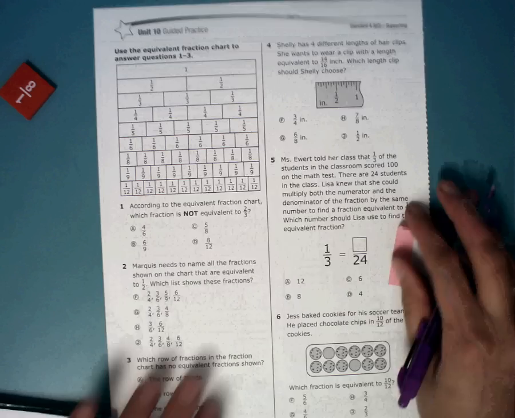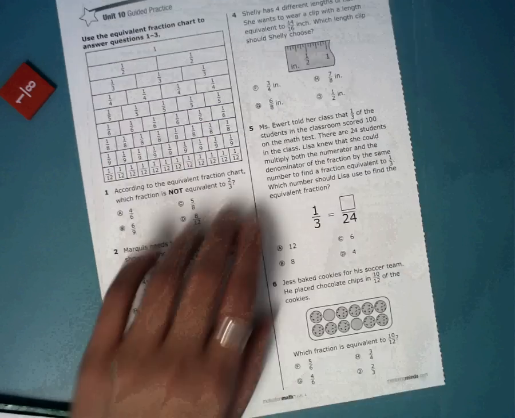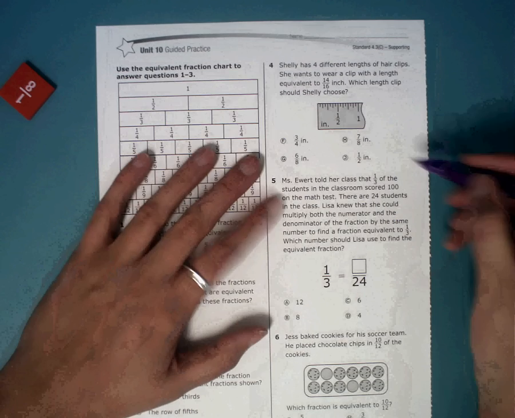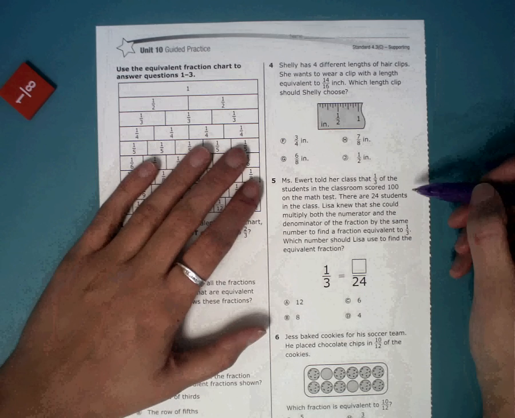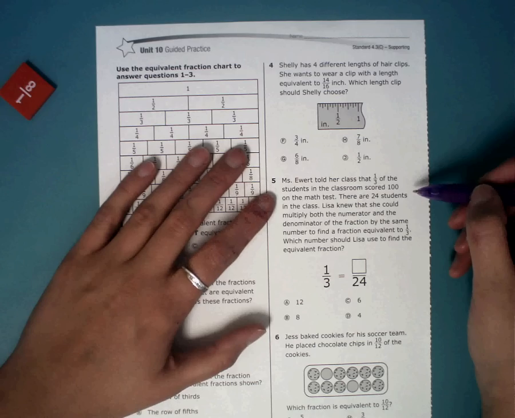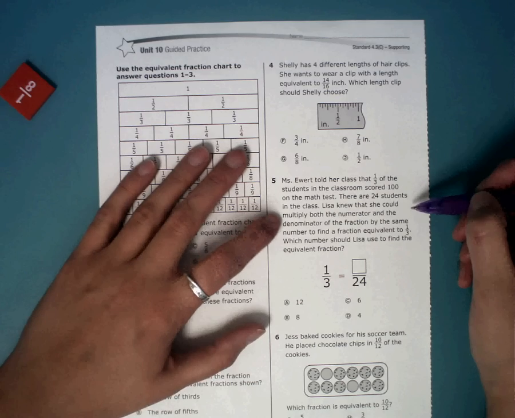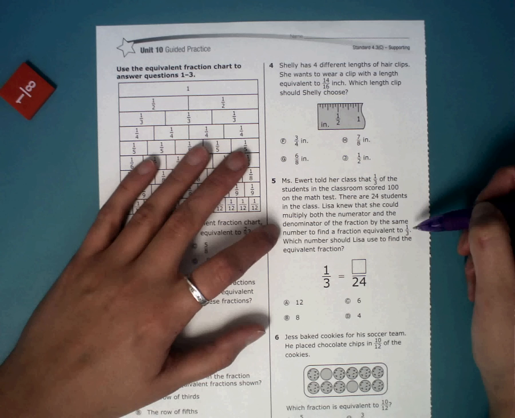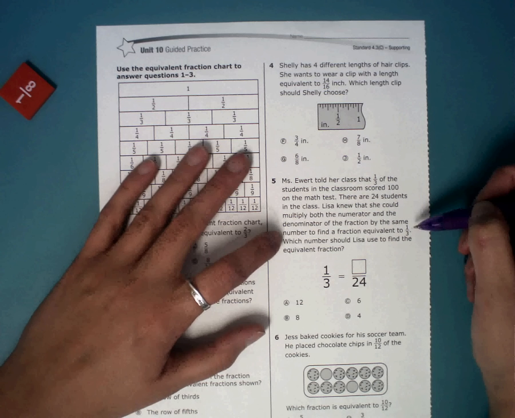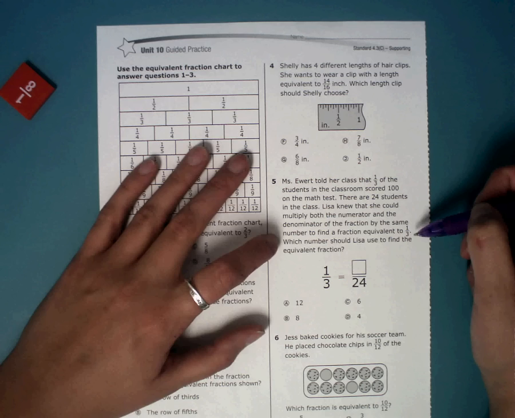Let's go ahead and do this one down here. Read this out loud with me. Mrs. Ewart told her class that 1/3 of the students in her classroom scored 100 on the math test. There are 24 students in the class. Lisa knew that she could multiply both the numerator and the denominator of the fraction by the same number to find a fraction equivalent to 1/3.